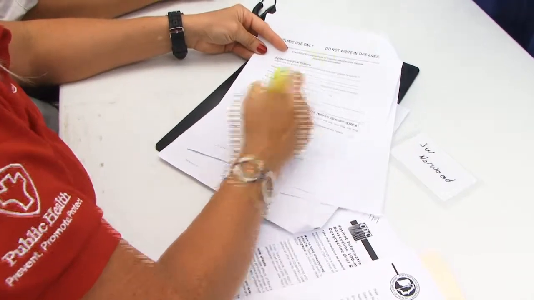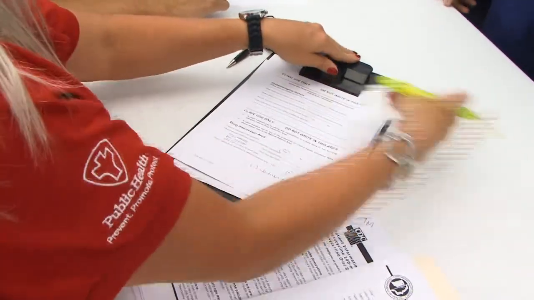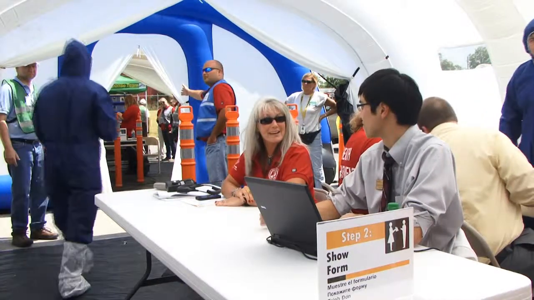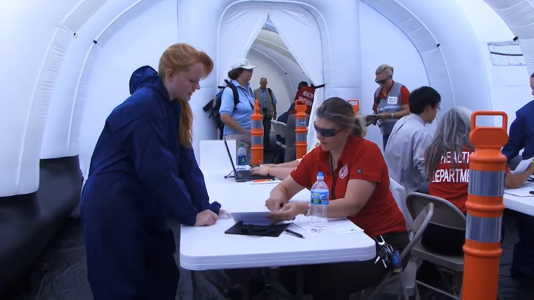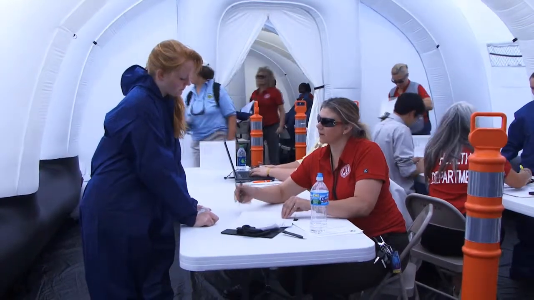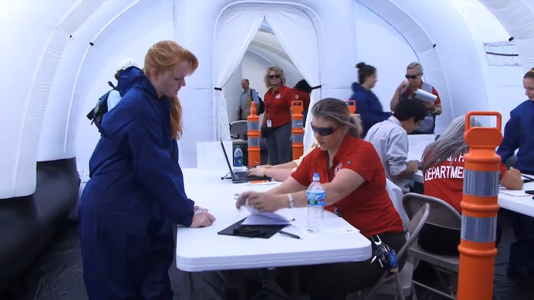Once you have marked the medications for all persons listed on the form and signed your name, you'll return the form to the client. Then you will direct the client to proceed to the next stage of the process, dispensing. Be sure to ask the client if they have any questions. Try to be as brief as possible so that you can keep the lines moving. Let them know that they'll be receiving an information sheet about the medication at the next station.